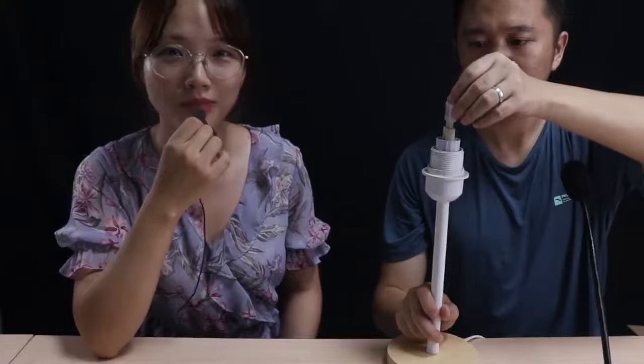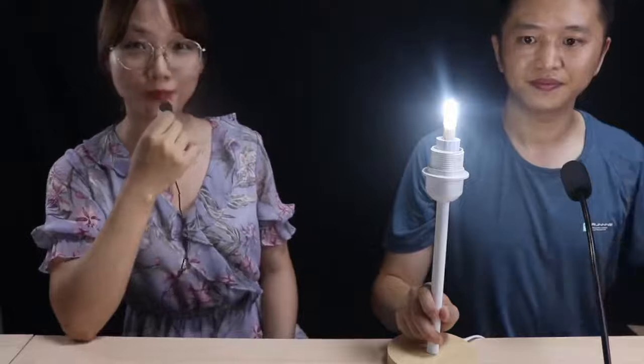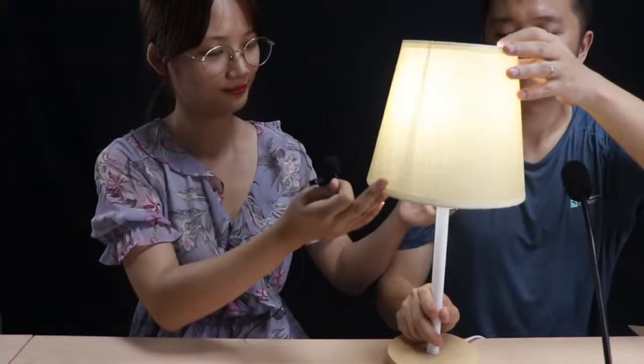Yes, do not forget to turn off the power before you do the installation. Okay, turn on the power now. It's bright white light. So the color temperature is around 6,000 K. So you see the light, the cool white. Different people have different favorite colors, so you can choose your favorite color.